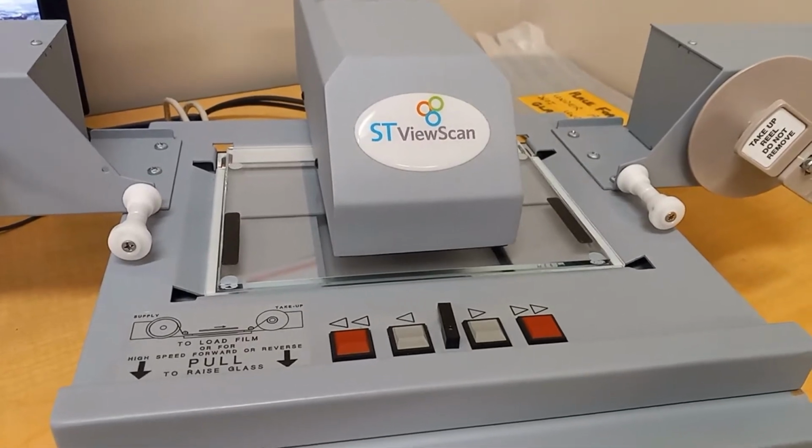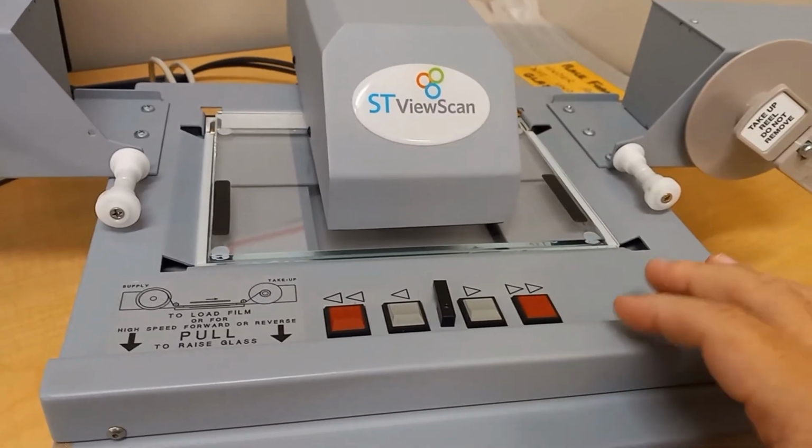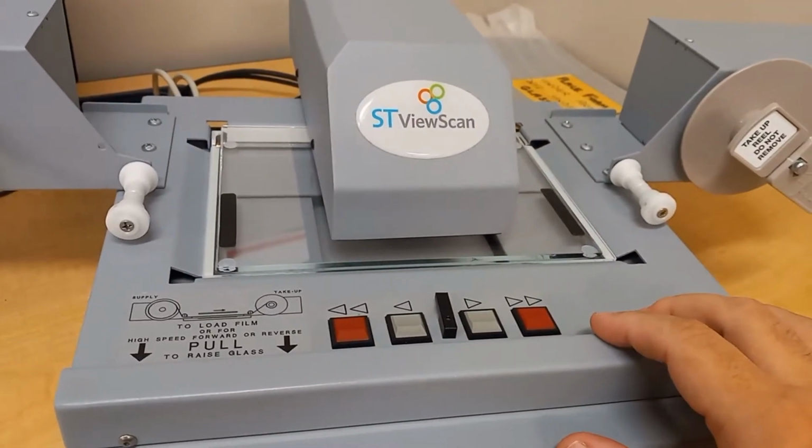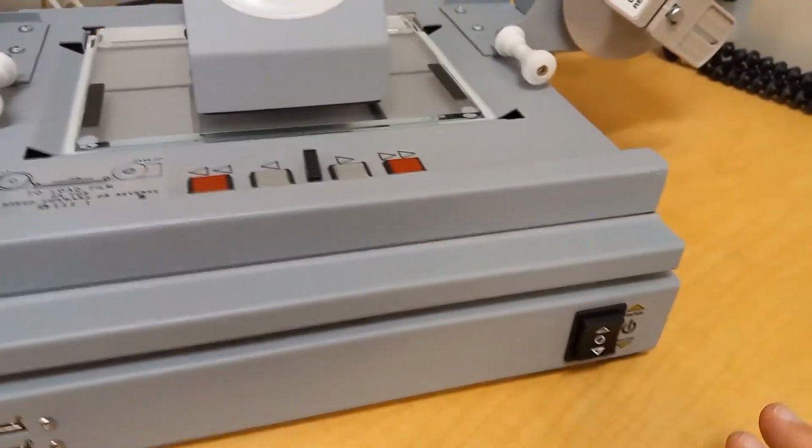Okay, so I've removed the protective piece of foam that we keep there. And you can see what this machine is. This actually has a tray. Well, I'll get to that in a minute. I'm getting ahead of myself here. I said I'd show you how to turn it on.